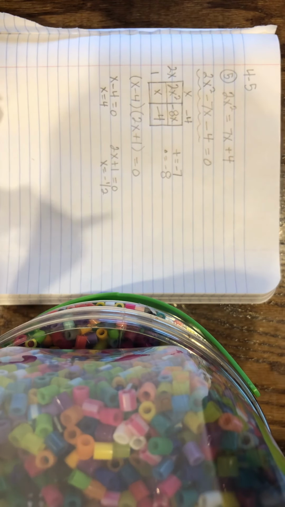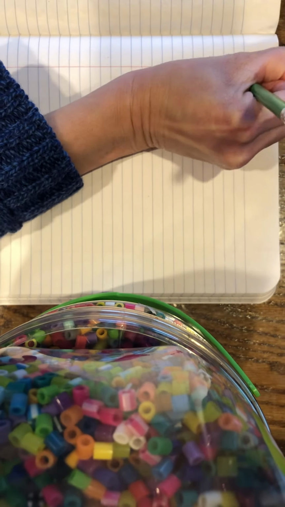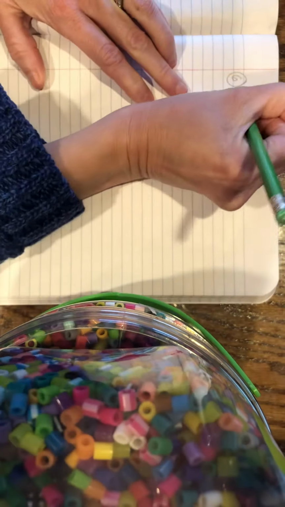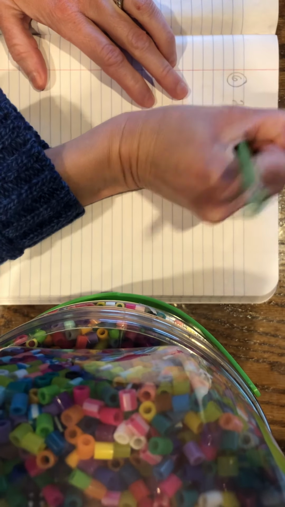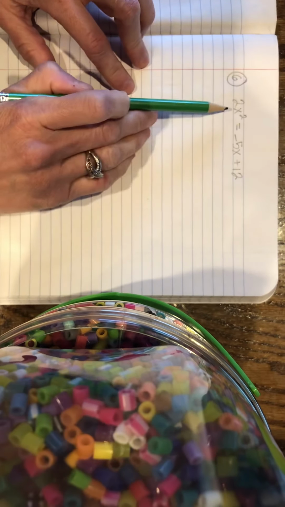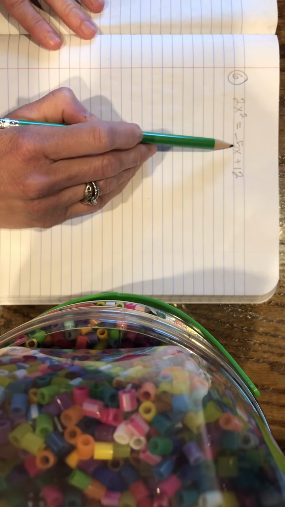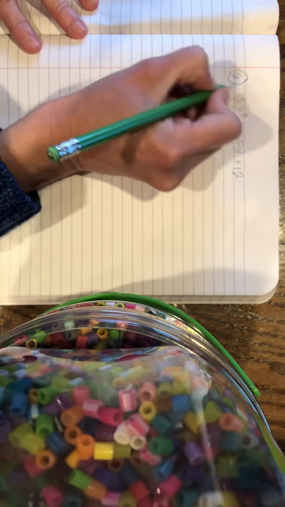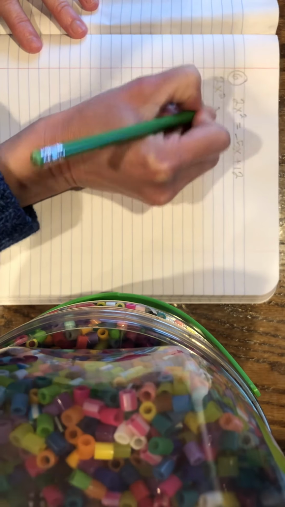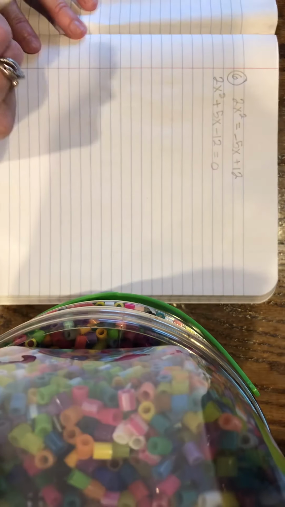So let's take a second, and in that same section, let's look at something like number 6, which is very similar. So let's consider 2x squared equals -5x plus 12. The first thing I need to do is gather all my terms on one side of the equation. So I'm going to add 5x to each side and subtract 12. So I end up with 2x squared plus 5x minus 12 equals 0.